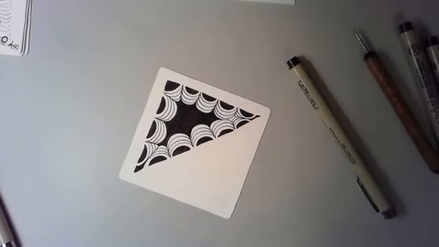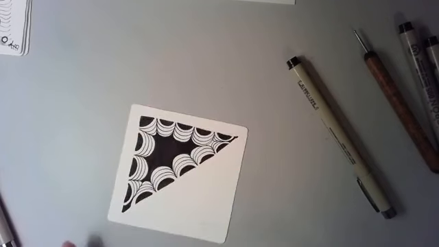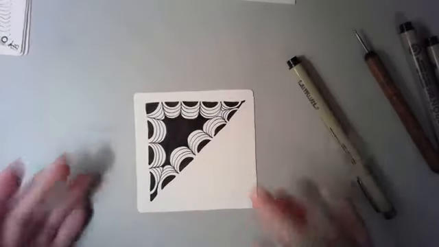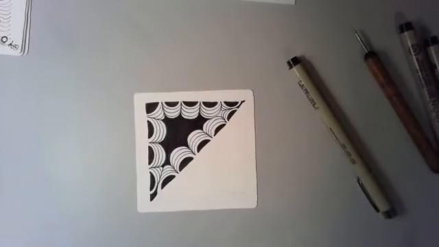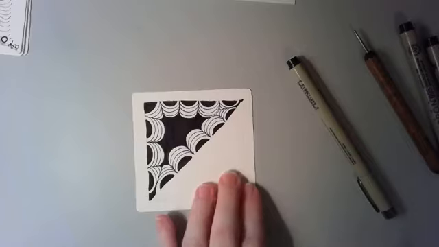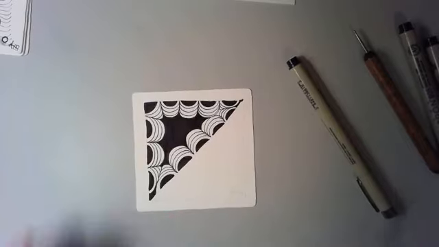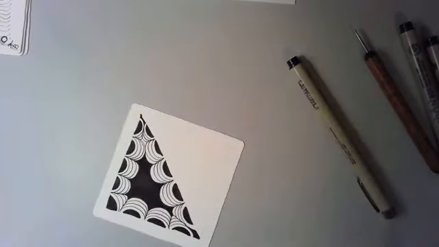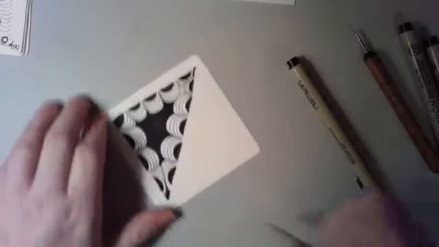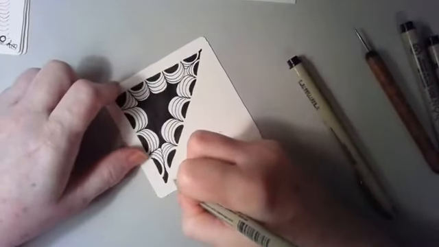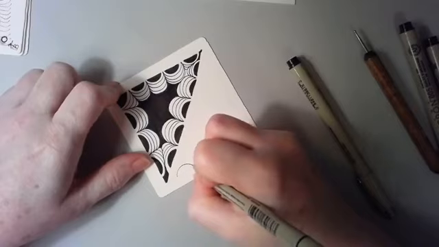I am a big fan of adding my shading at the end of my tile, though you can certainly shade each individual pattern as you go. So that is your standard, your basic way of drawing Crescent Moon. I am going to use this other half, and I'm going to draw it a little differently, but same basic idea. We're going to make some ladybug shapes.